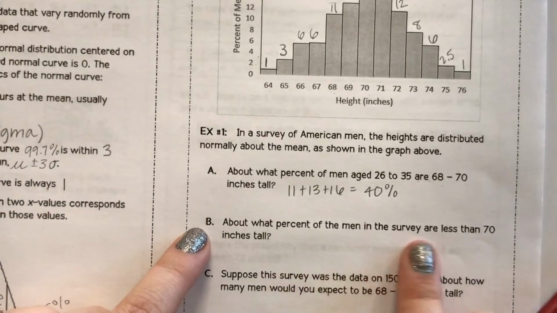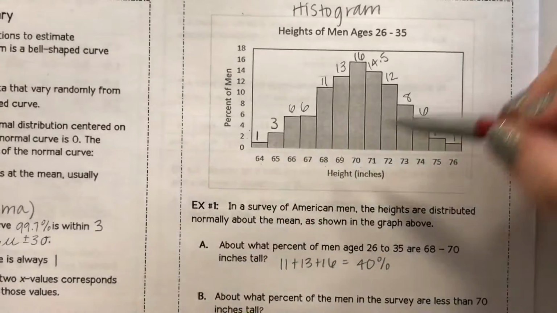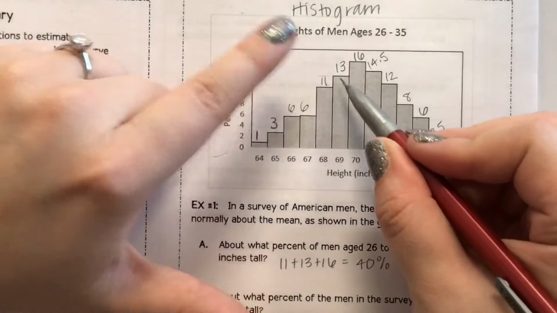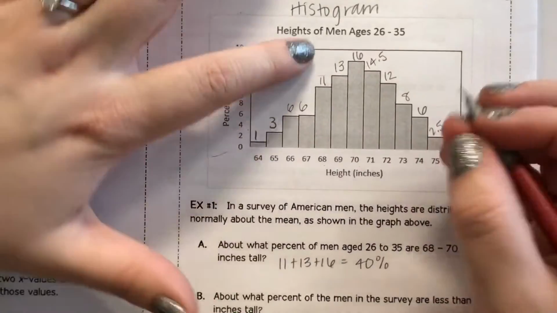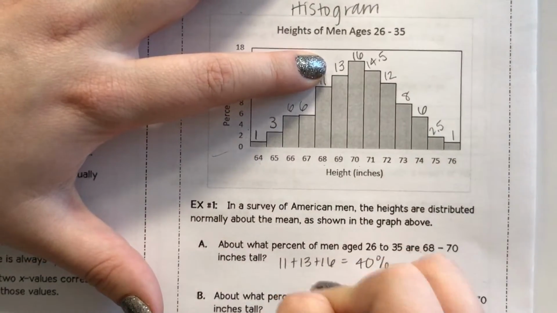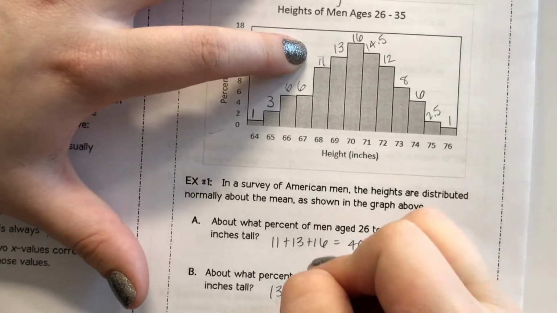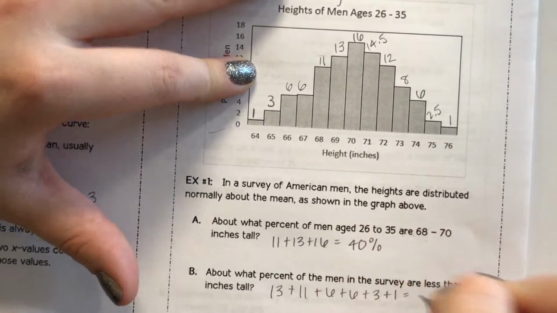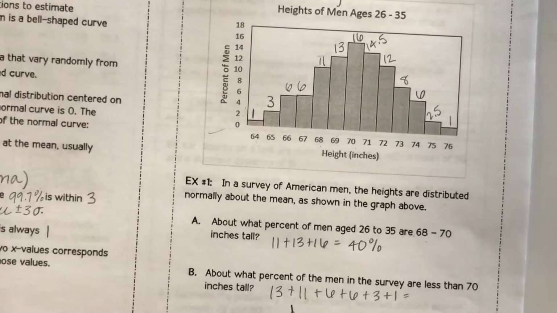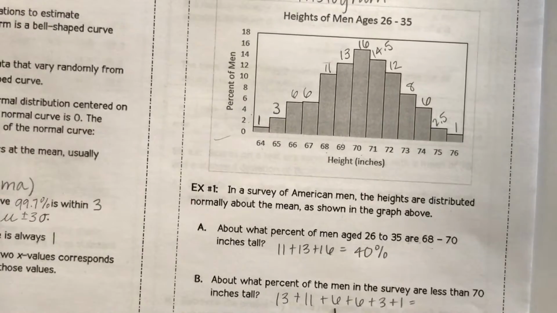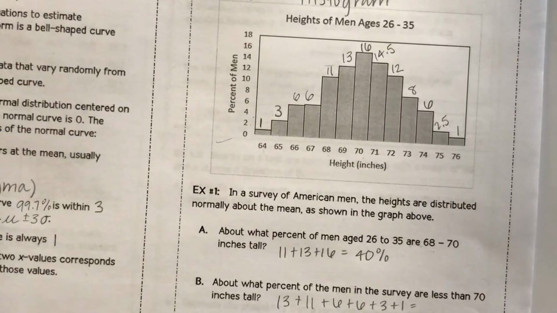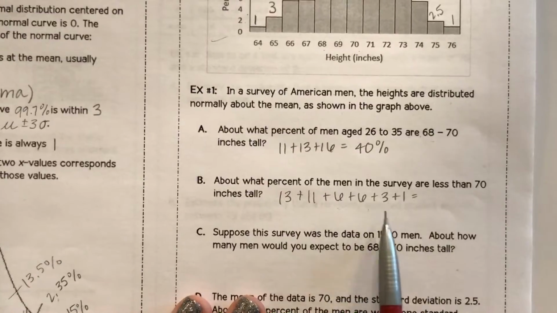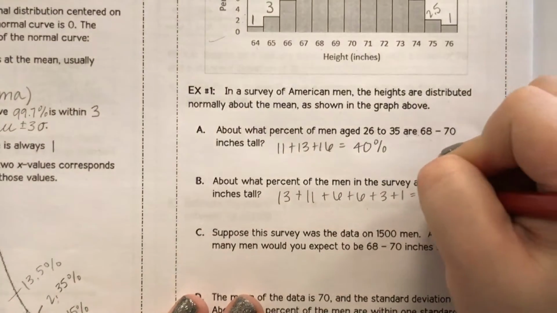About what percent of the men in the survey are less than 70 inches tall? So not including 70. So we're going to go less than 70 this way. So we're just going to add up all these percents here. So we have 13 plus 11 plus 6 plus 6 plus 3 plus 1. So 13 plus 11 is 24, 30, 36, 39, 40. Oh, another 40%. Interesting.